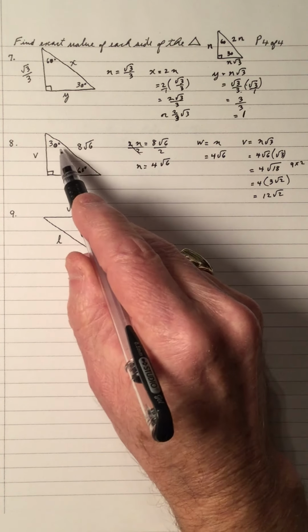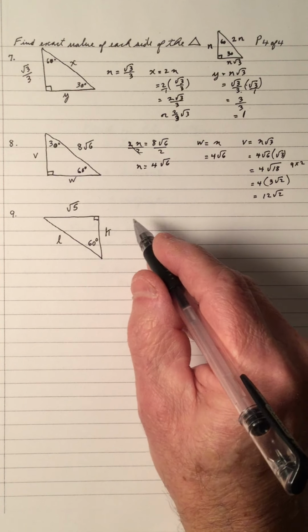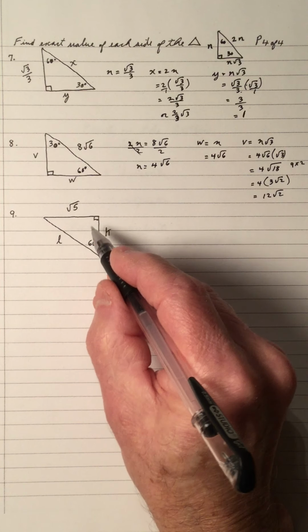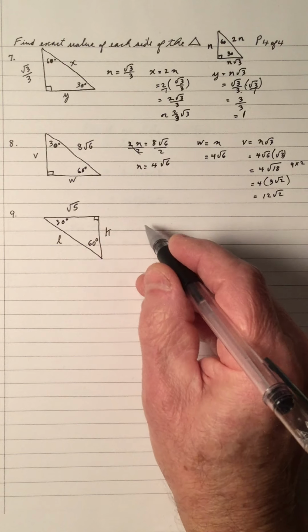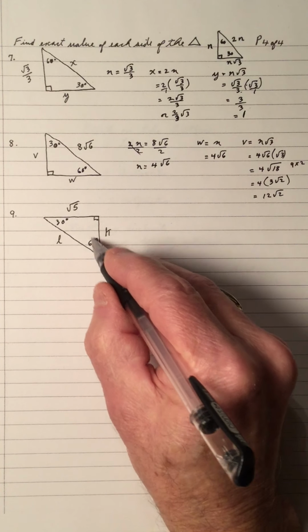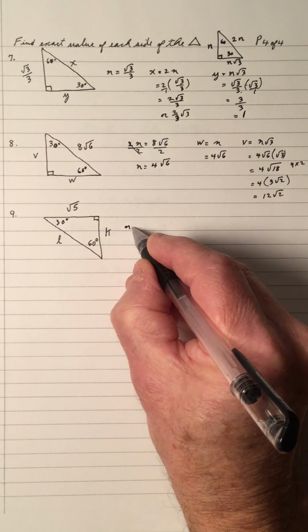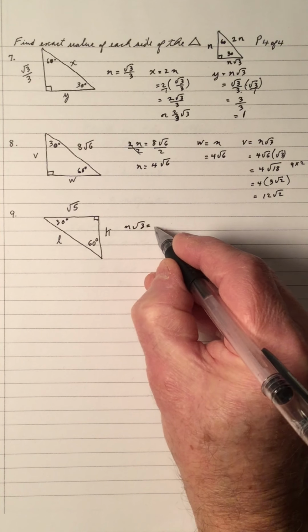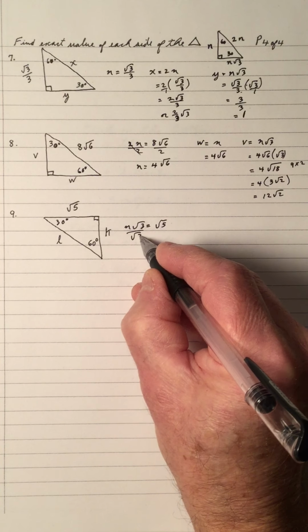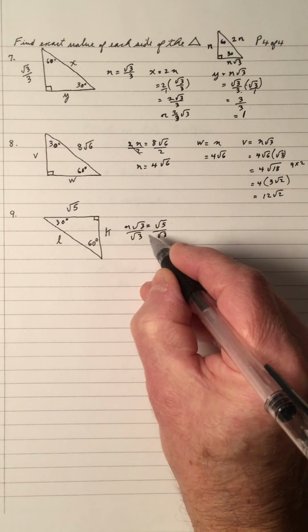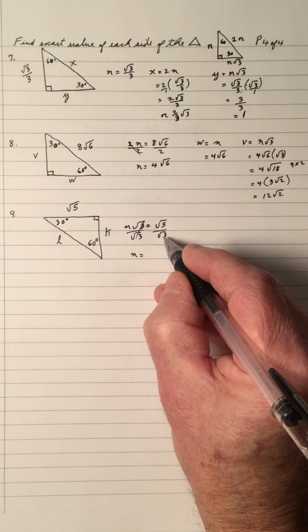N is the W, perfect. Sometimes you make an error, you got to be careful. Now, this one, I got a 60, 90, so this angle is the 30. So what do we have? We have opposite 60. Opposite 60 is n root 3. So n root 3 is equal to root 5. So that means we divide by root 3, and they cancel, so n equals root 5 over root 3.